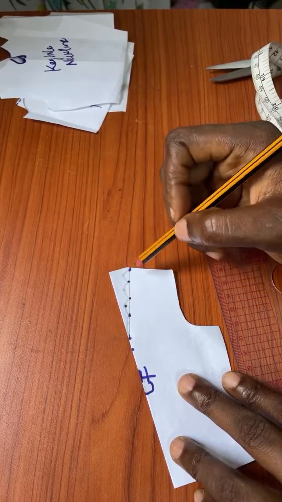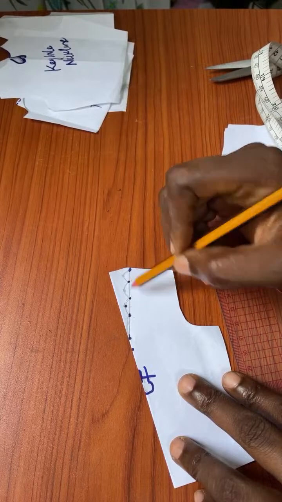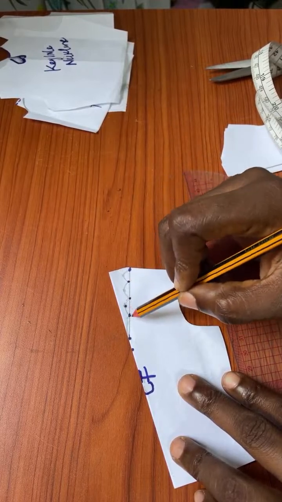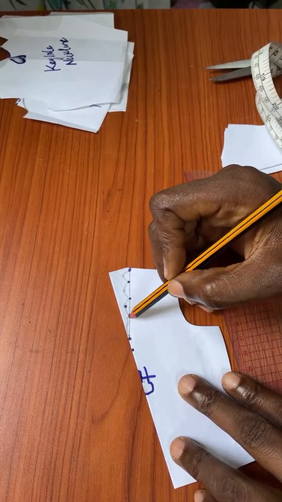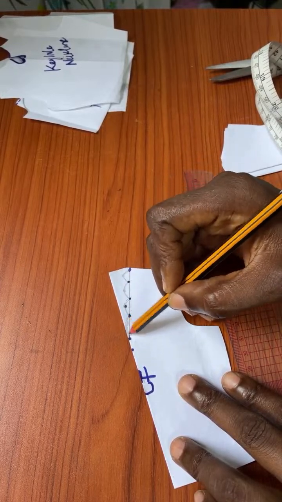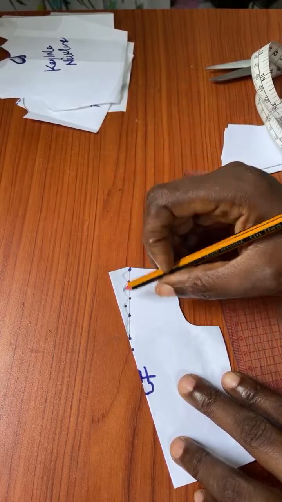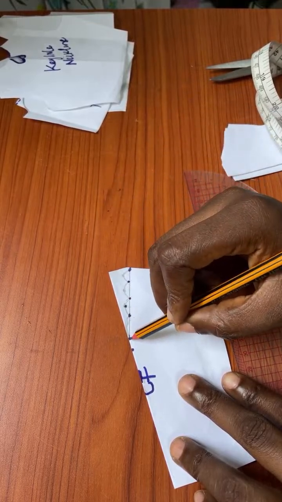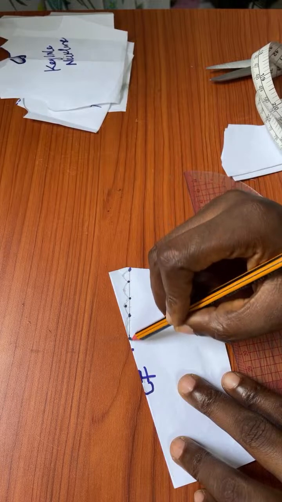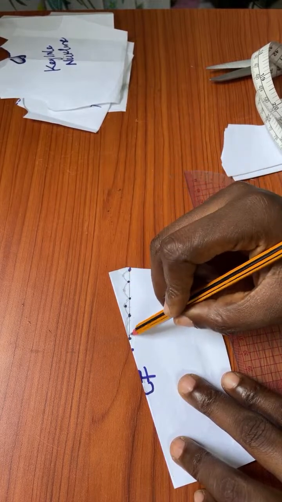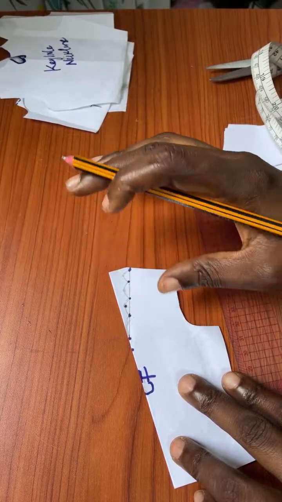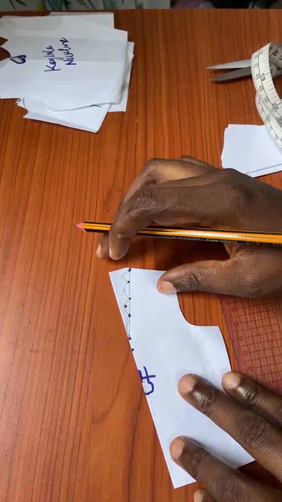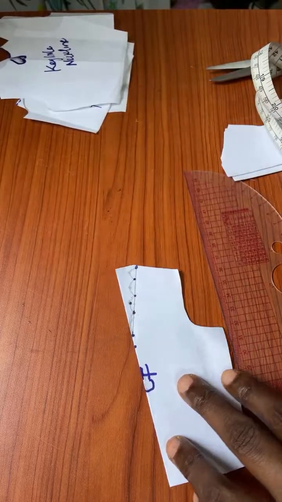So we had 4 points here, which means we are going to be having four scallops. 1, 2, 3, 4. So this is like 4 arcs. If you want this to be just three, all you need to do is divide this line, that is now the V line, into three. So that will be 1, 2, 3. If you want three scalloped parts. So now this is what we are going to be cutting out.